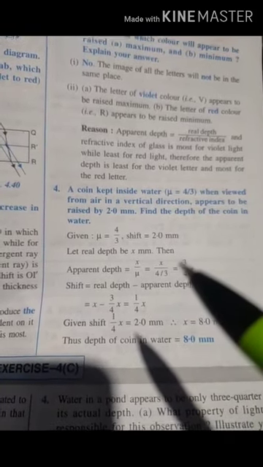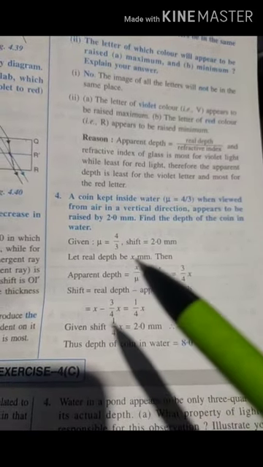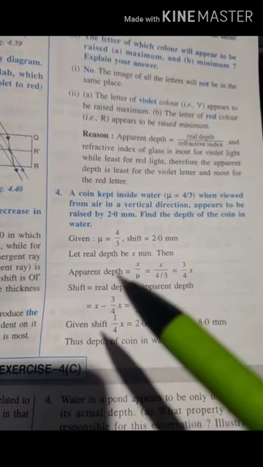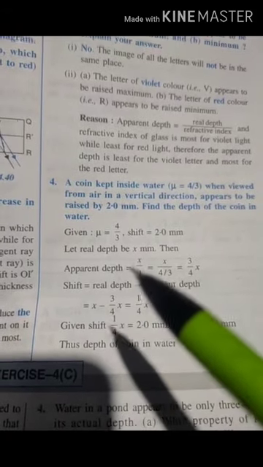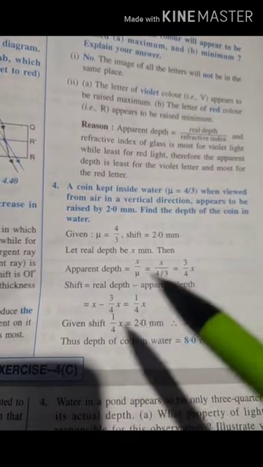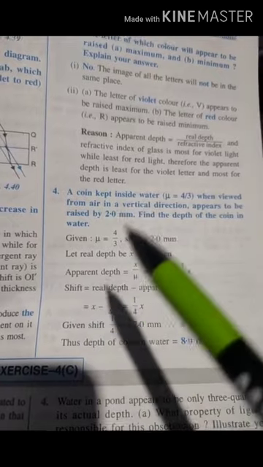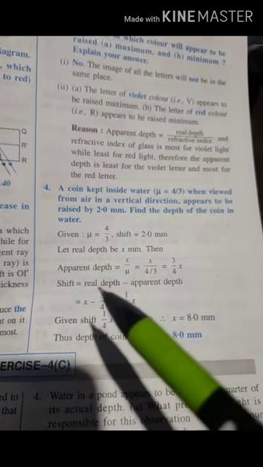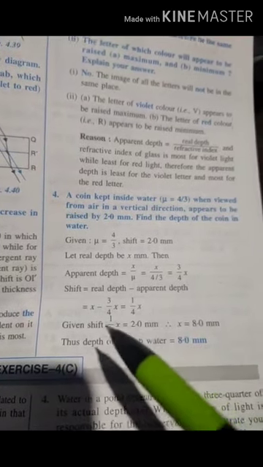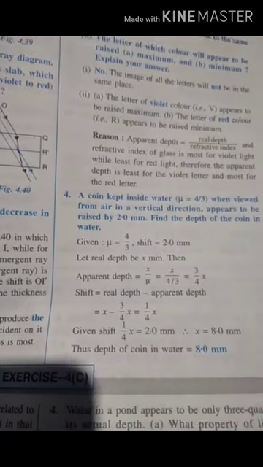So we have to find the real depth. Let's say the real depth is x millimeter. If you know the real depth, then there's a formula for apparent depth: apparent depth equals real depth divided by mu, the refractive index. Here mu is 4/3, so from there we get the apparent depth. Shift equals real depth minus apparent depth. The shift equals 2 millimeter, the real depth is x, and the apparent depth is 3/4 x. So we get shift equals x/4, so x/4 equals 2. From there we get x equals 8 millimeter. So the depth of the coin in water will be 8 millimeter.